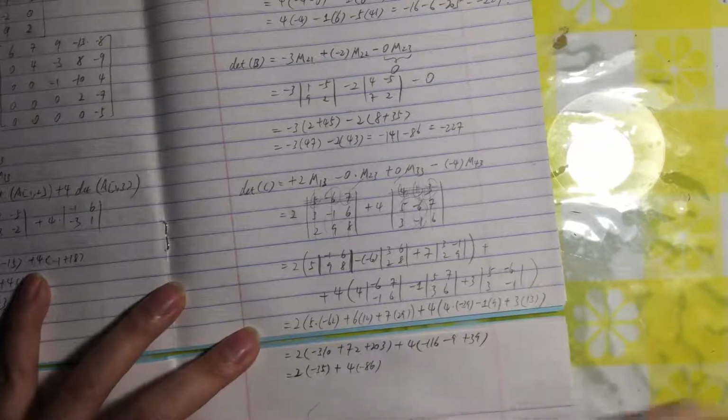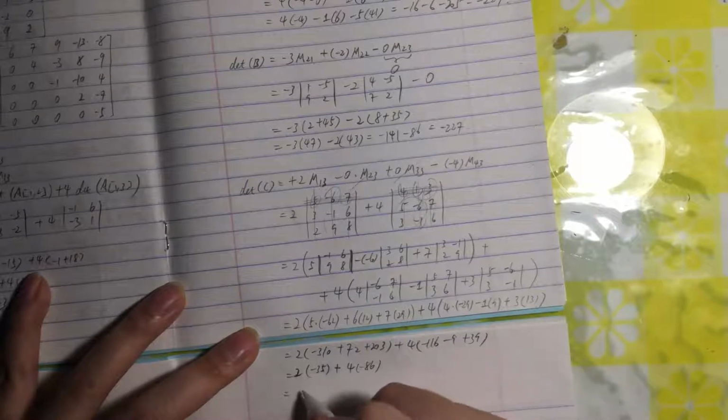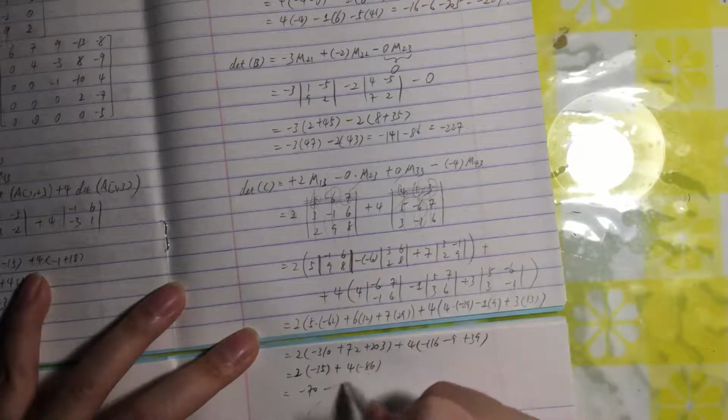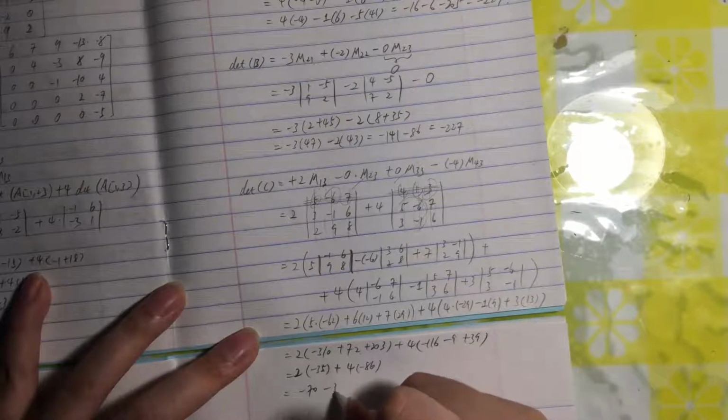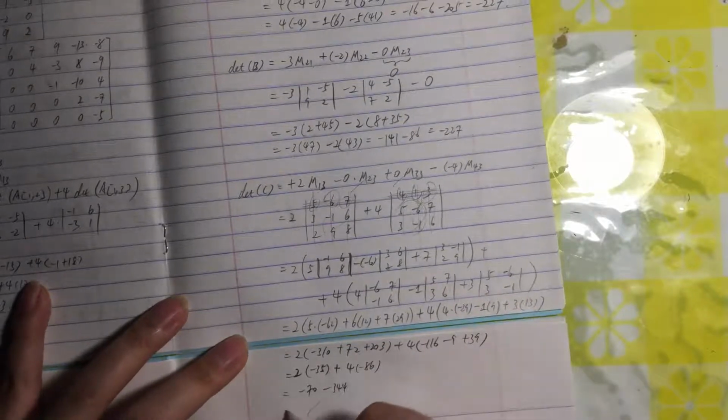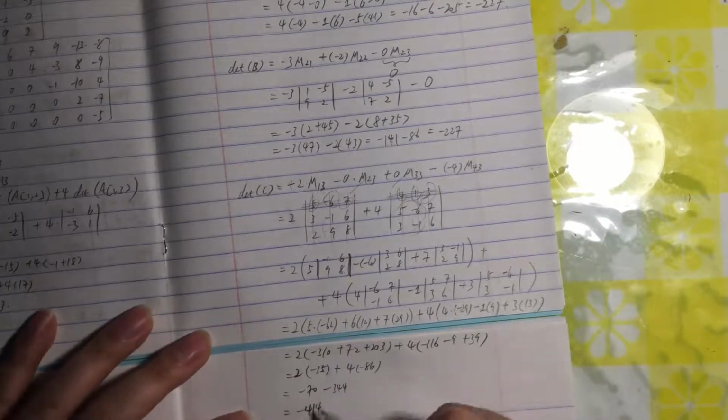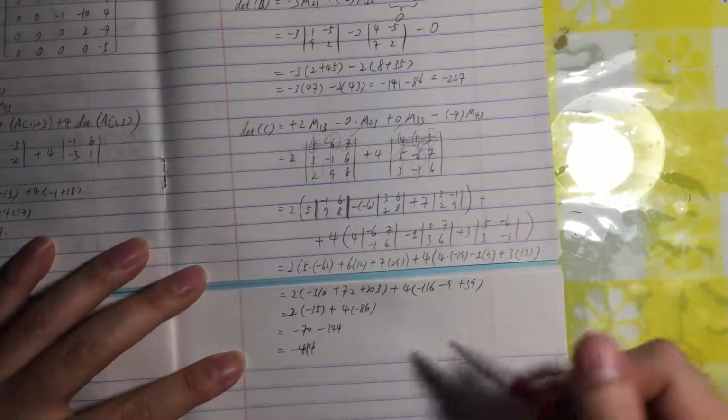Negative 86. 2 times negative 35 is negative 70. 4 times negative 86 is negative 344. Together is negative 414. That's the determinant of matrix C.